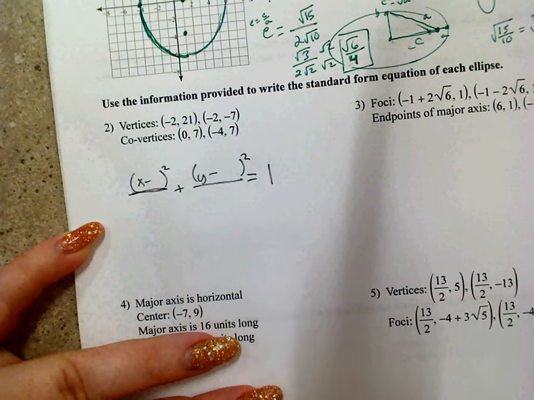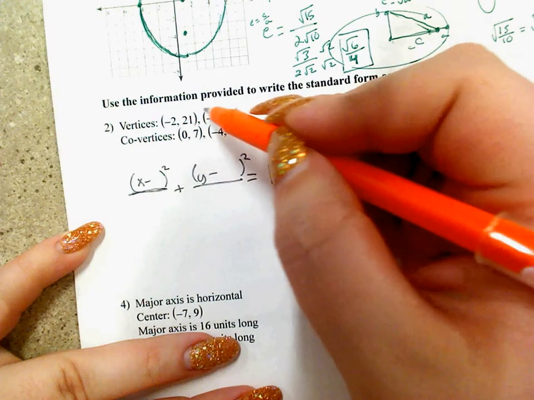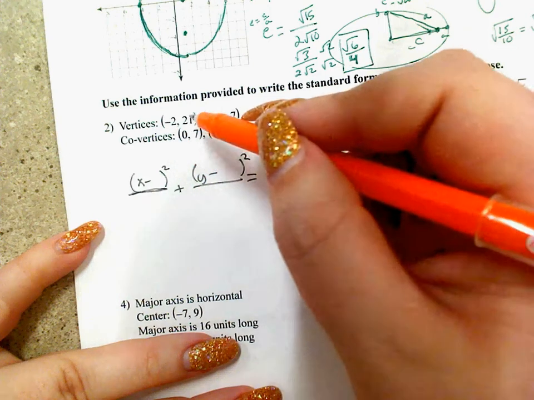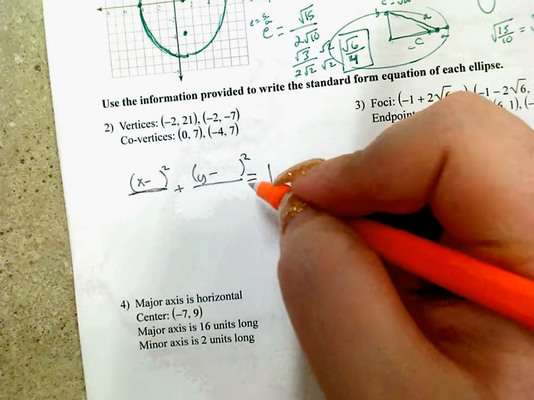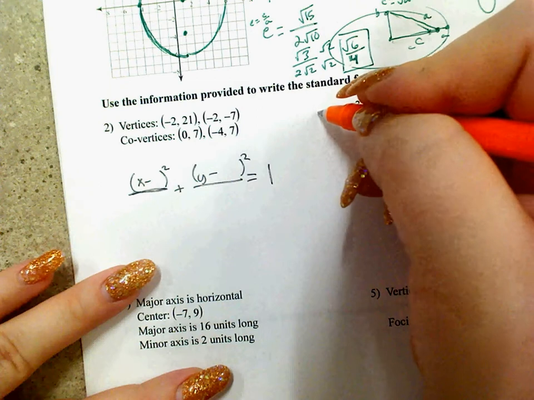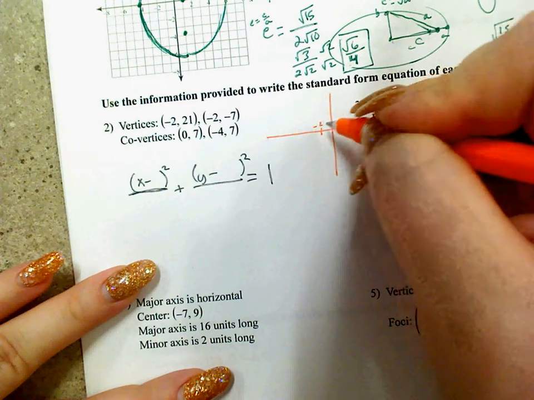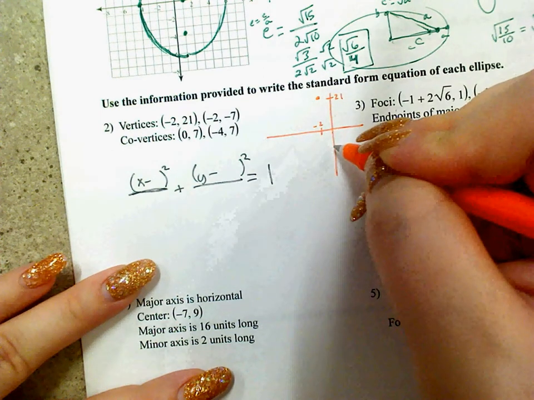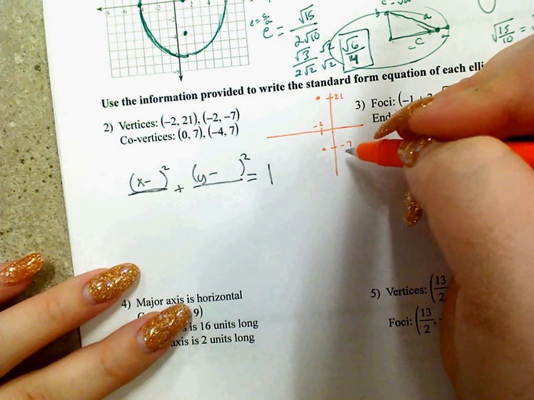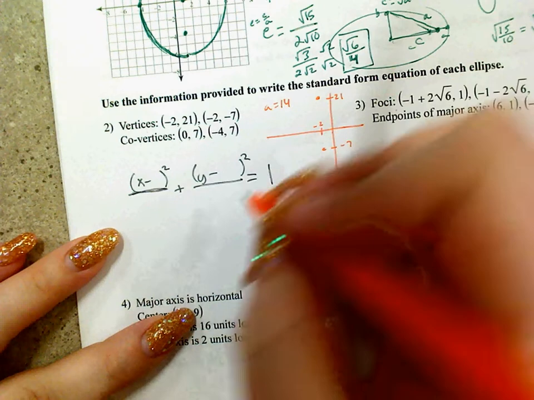Okay, the vertices, we got (-2, 21) and (-2, -7). So it looks like to me that the thing that changed between my two vertices, which automatically means major because this is co-vertices, which means minor, was a change in y. Which means to me that y is the major axis. If I were to sketch it out, if I go -2 up 21 and down 7, the distance between them is 2a. So 21 plus 7 is 28, which means half of that, a equals 14. If a equals 14 and that is vertical, then 14 squared, which is 196, goes underneath here.